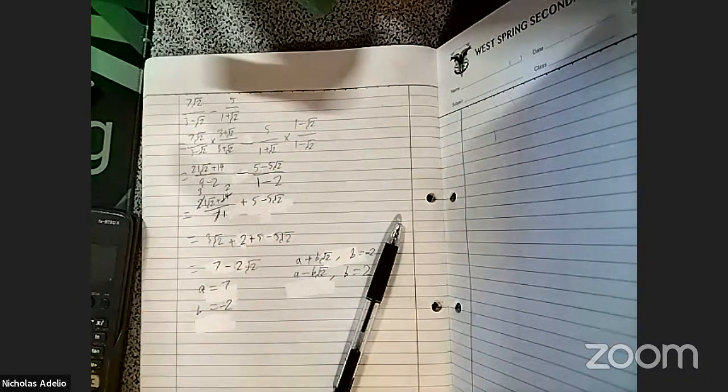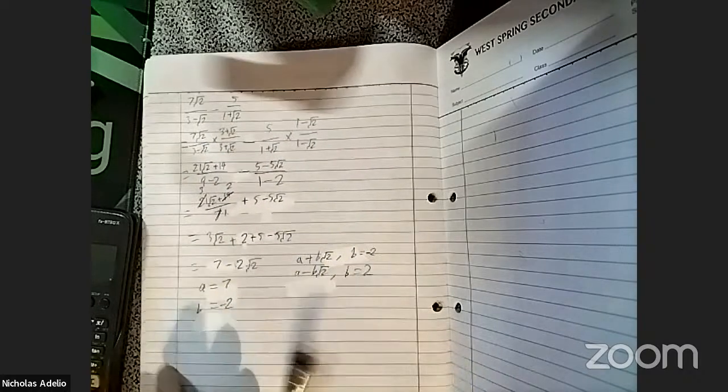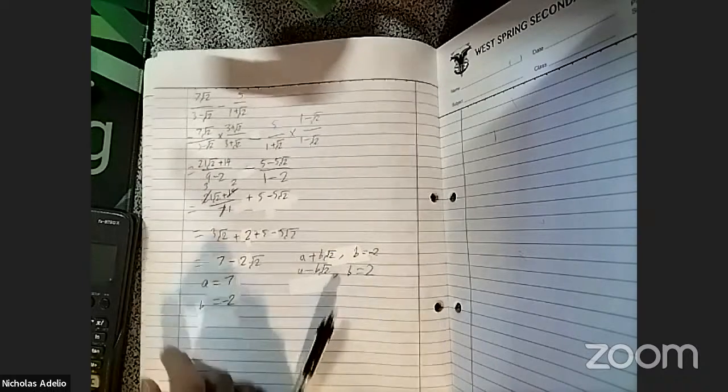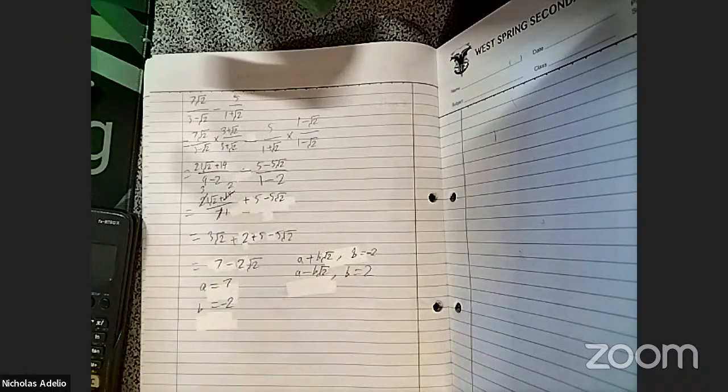Okay, next one. Oh my god, burpees. Why is it so small? Make it bigger. Alright. This is the same exact one. Okay, 7.